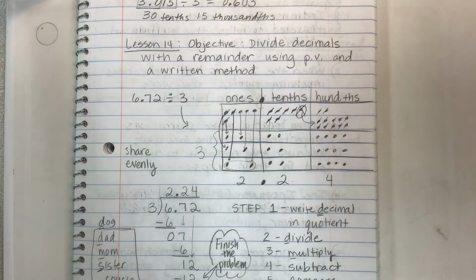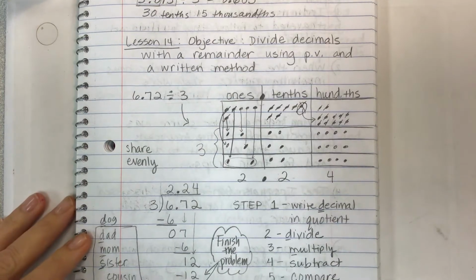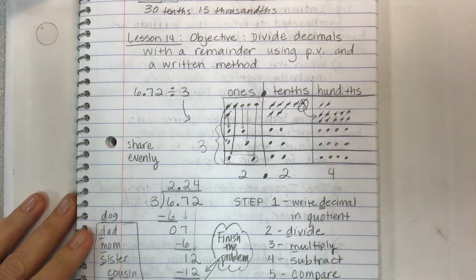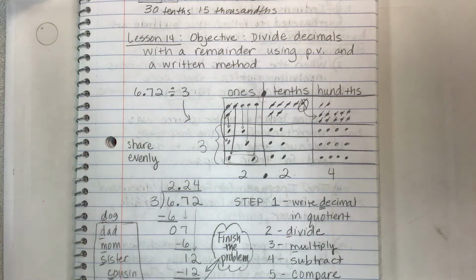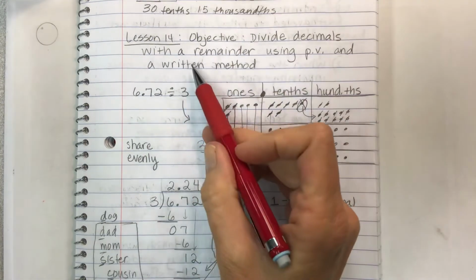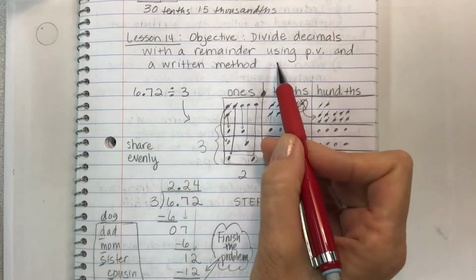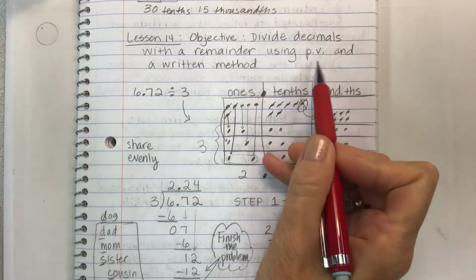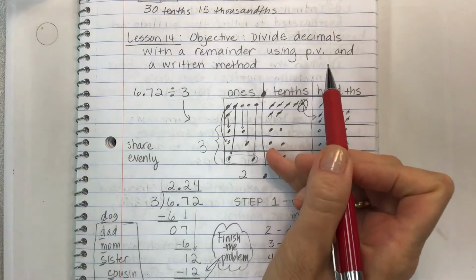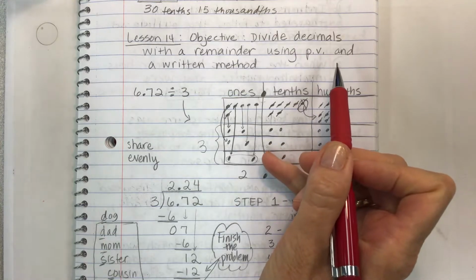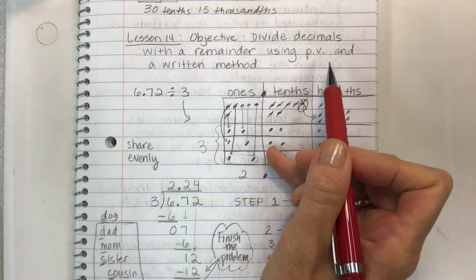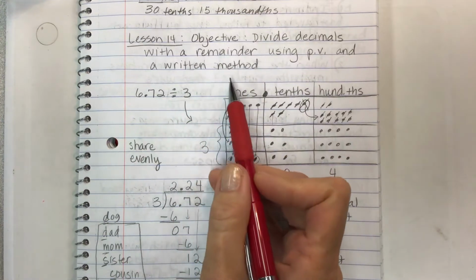This one is Module 1, Lesson 14. And we are going to be doing a really big, important skill today, and that is dividing with decimals. So the objective is to divide decimals with a remainder, but the important thing to understand is that place value still plays a really big role in this operation. And we're going to connect to a written method.